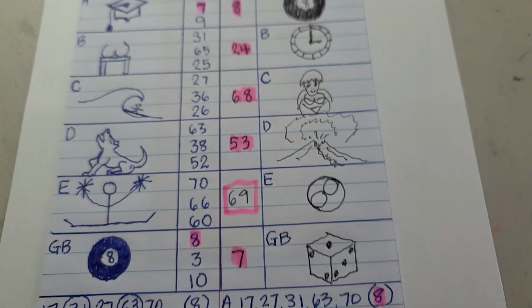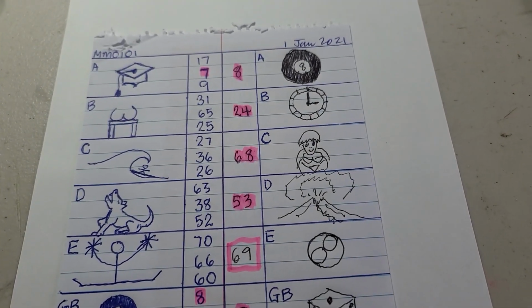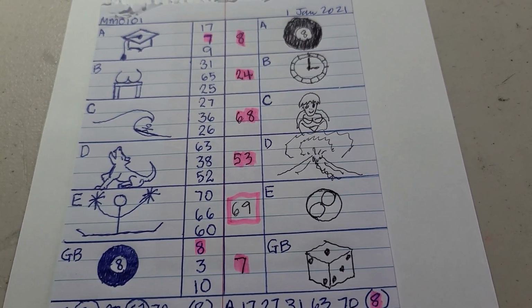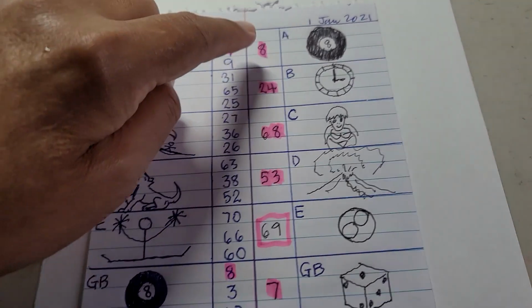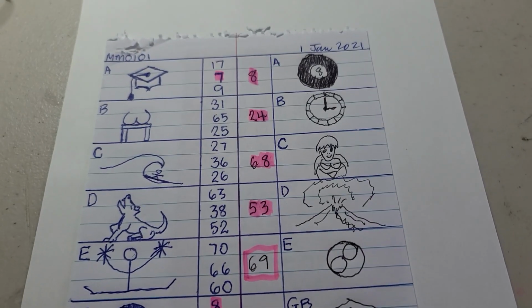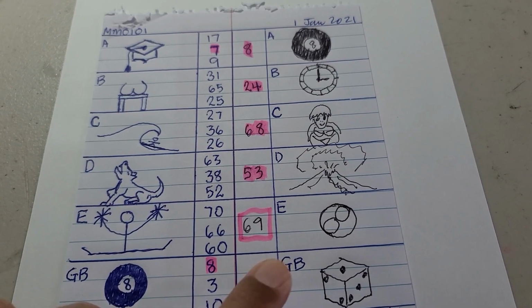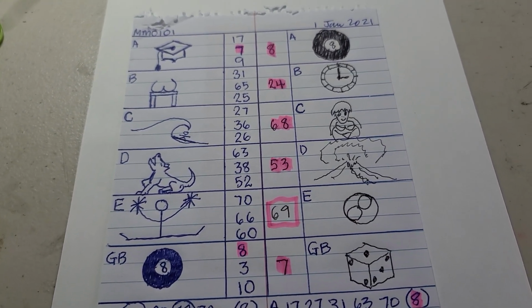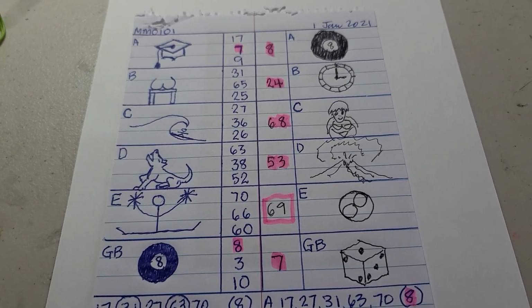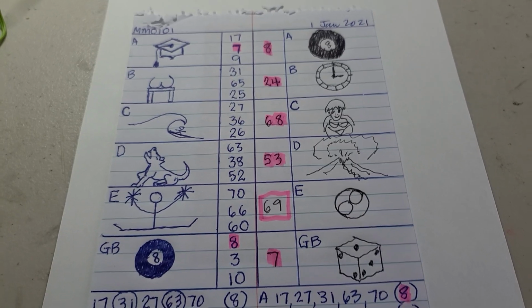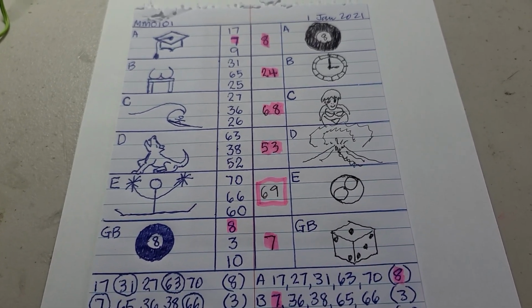That was pretty good. 8 and 7, I flipped it. So 8 was one of the numbers up here, and 7 should have been down here, so I just flipped the numbers. But in this particular case, I was able to hit all 6 numbers using the pictures and the number grids.